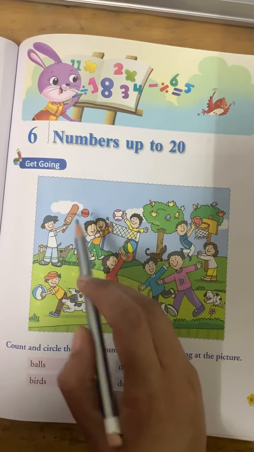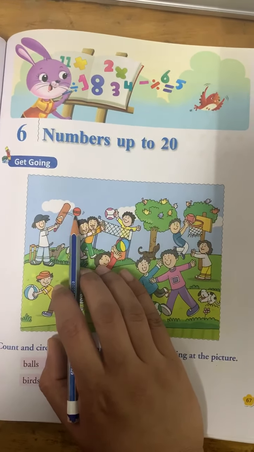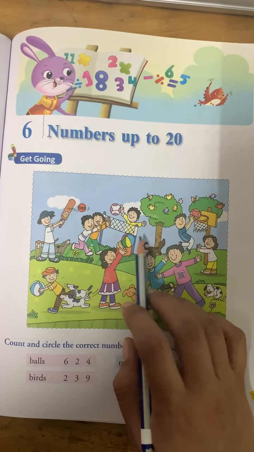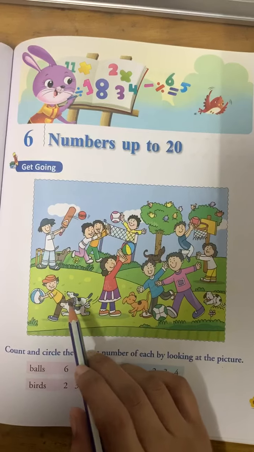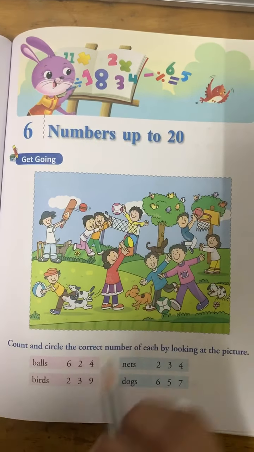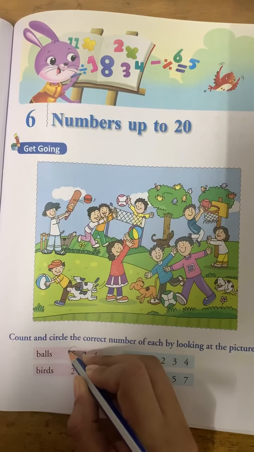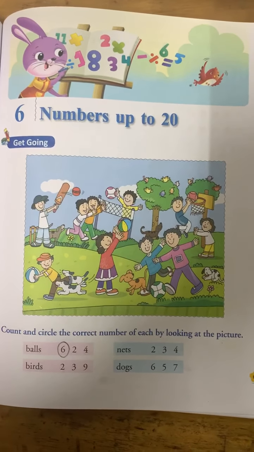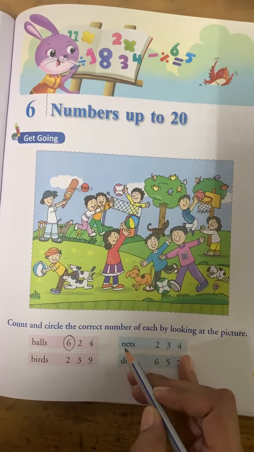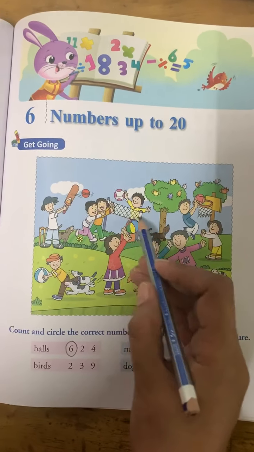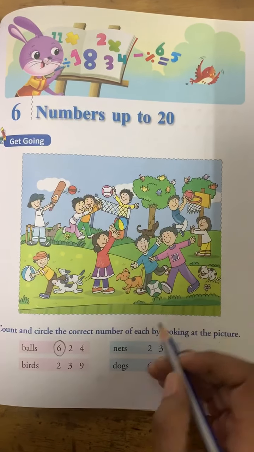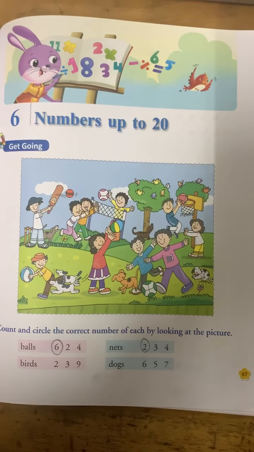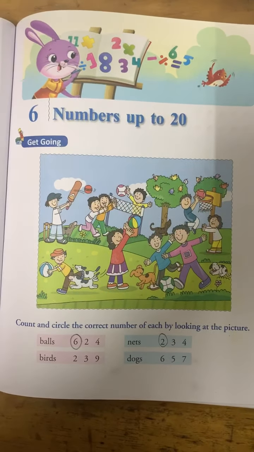You need to just start. I will start from the left hand side and top one. 1, 2, 3, 4. And then 5 and 6. So how many balls are there? 6. I am encircling that number 6. Then how many nets are there? This is a net. One is this net and another is this net. So how many nets are there in this picture? 2. I am encircling the number 2.